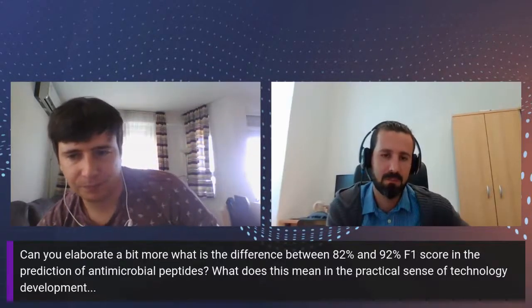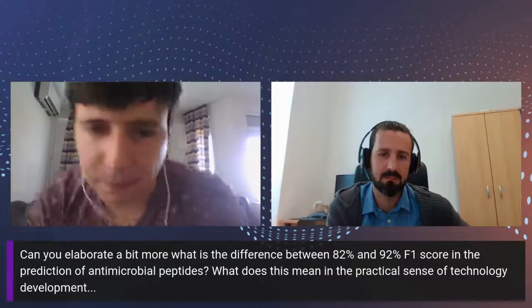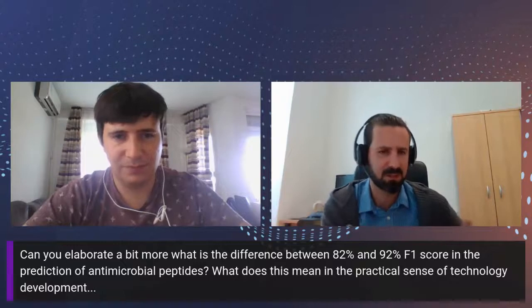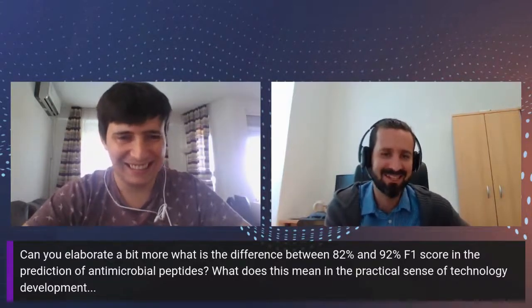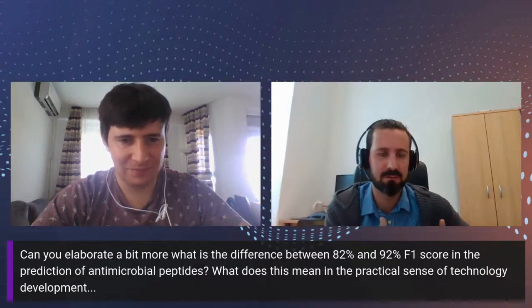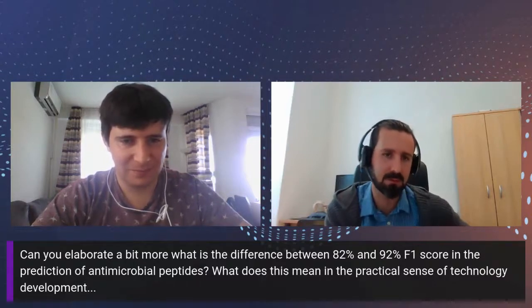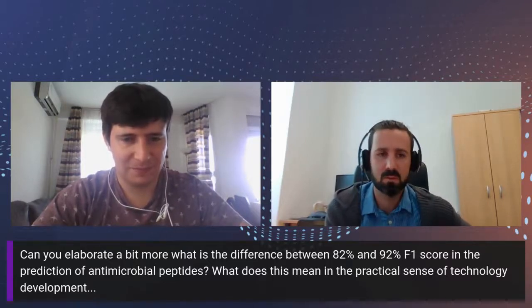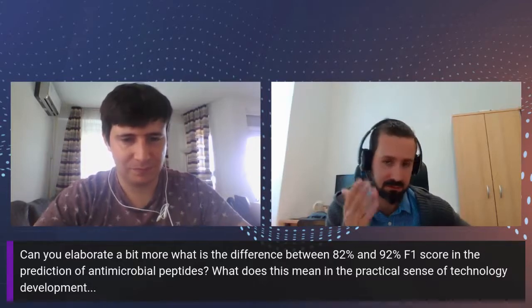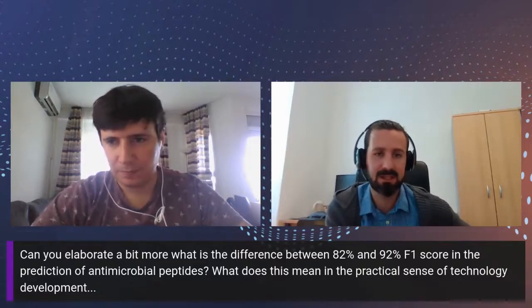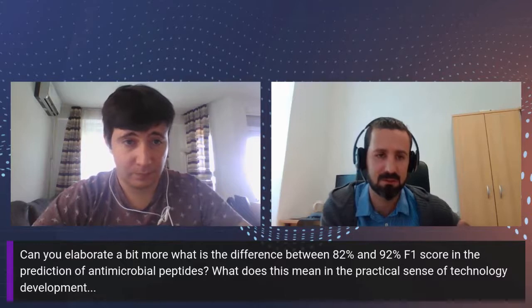Yeah. So basically, the difference between 82% and 92% is relatively big. It's 10%. But that doesn't make much difference from the experimental point of view. One way to do the experiments is without any support from computational algorithms, such as, let's say, support vector machine or others that we used. And then you don't have any percentage. So you're just making random guesses.